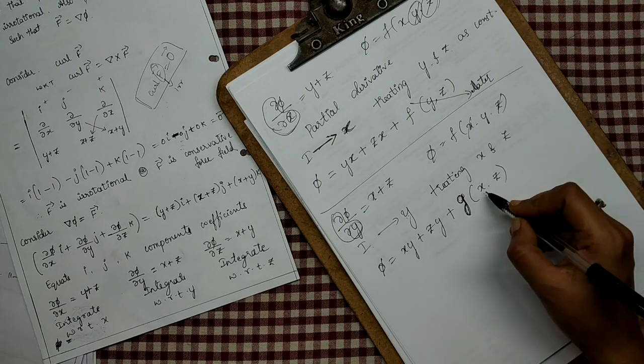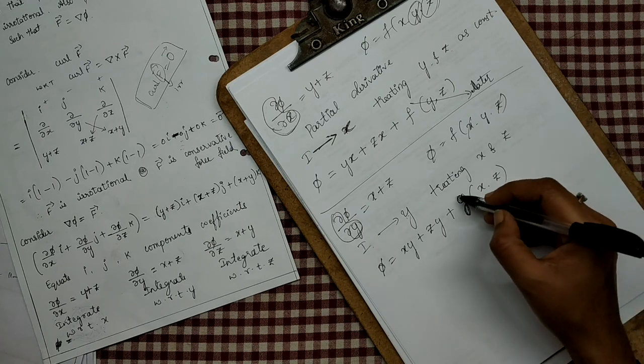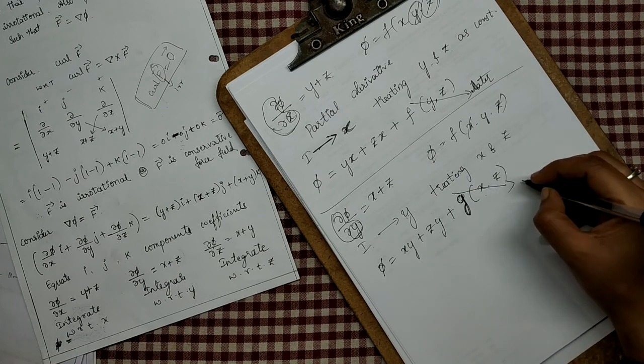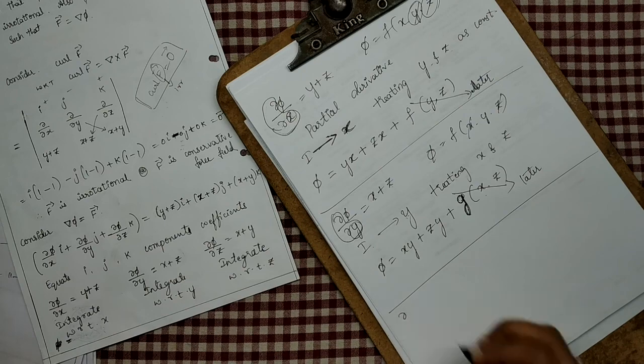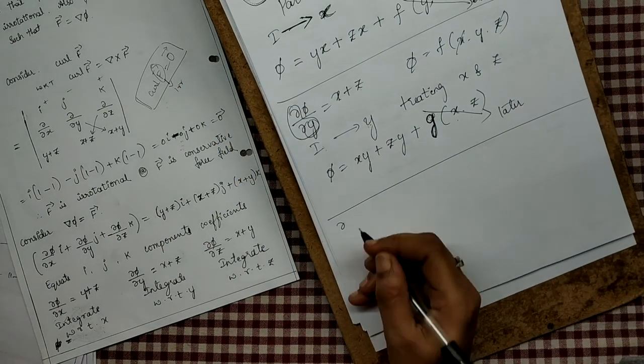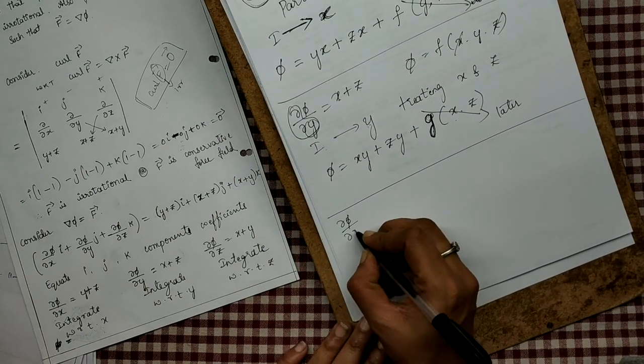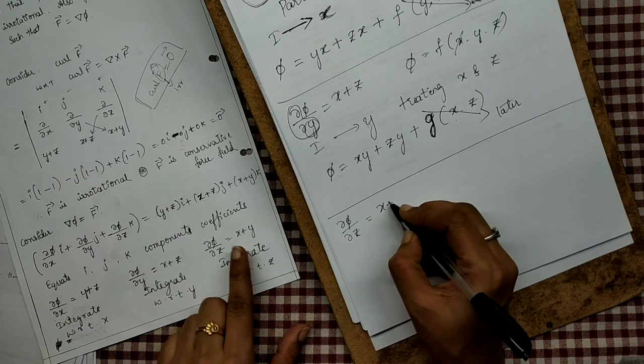The function of x and z is written as g of x comma z. Now again, this one we will find later. Okay. Now again the third function. Which is the third function? See, the third function is dou phi by dou z is equal to x plus y.